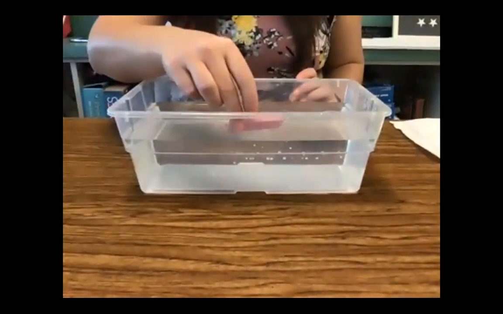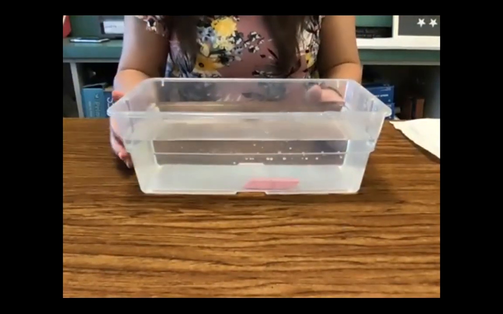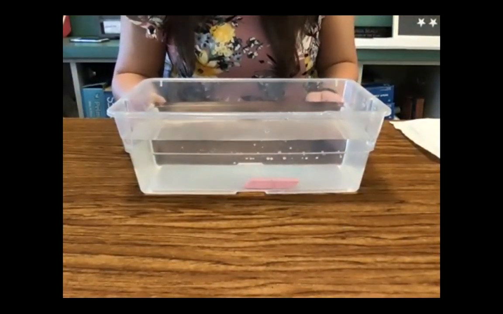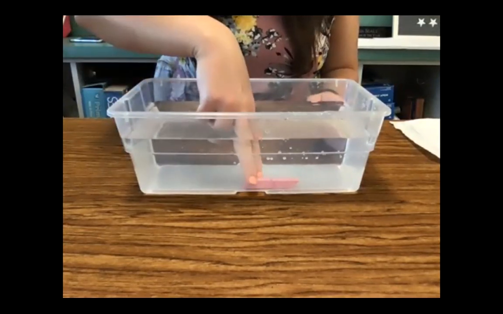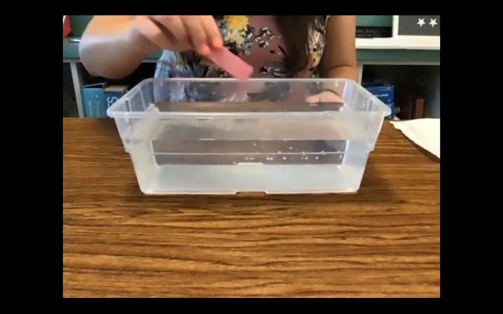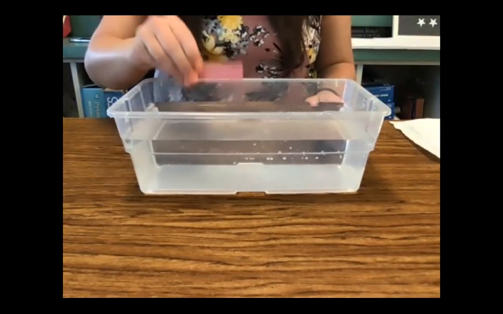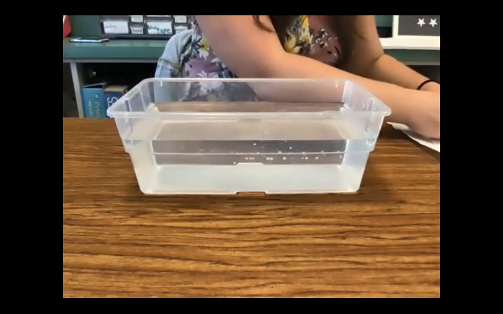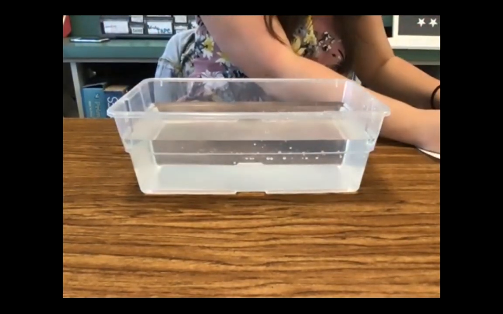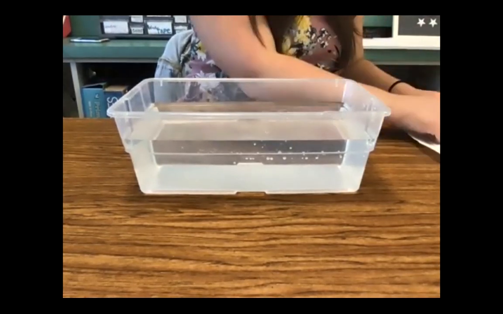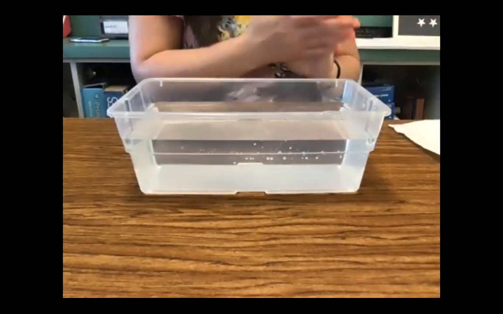All right, let's see. Ready? Oh man, it sunk really, really fast, didn't it? Good job. So the eraser sank to the bottom. That's because there is a lot of matter inside. The molecules are very tightly packed. If we were to open it up, it would not be hollow like the ping pong ball.